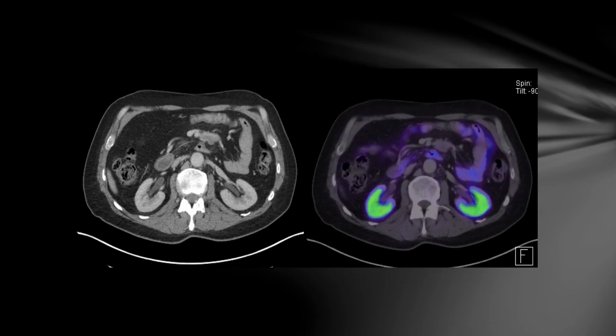which showed, you can see on the fused image there, that there's no uptake within that mass. They went forward to have a biopsy, and that actually yielded a diagnosis of a tumour called a leiomyosarcoma.